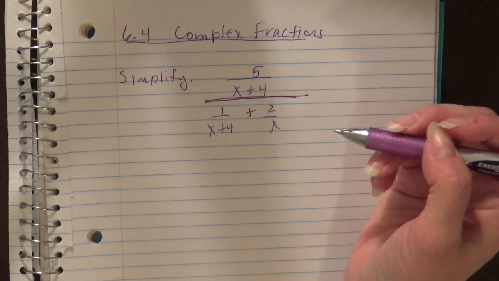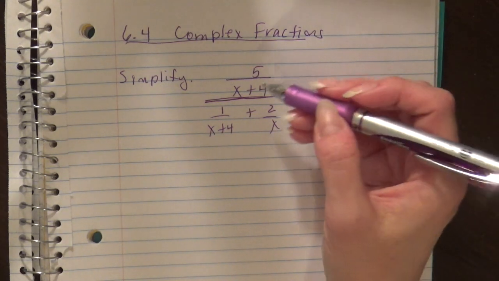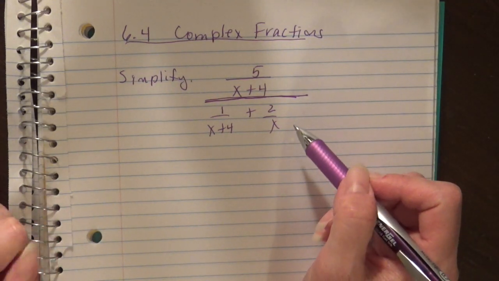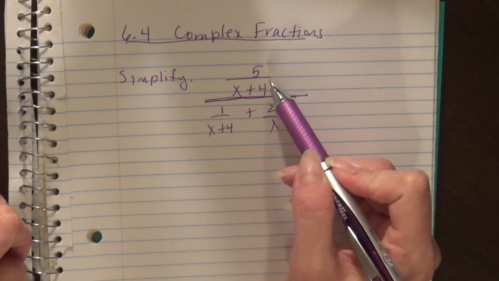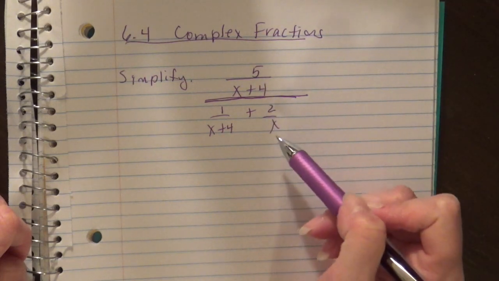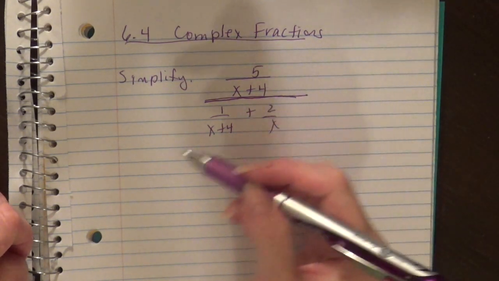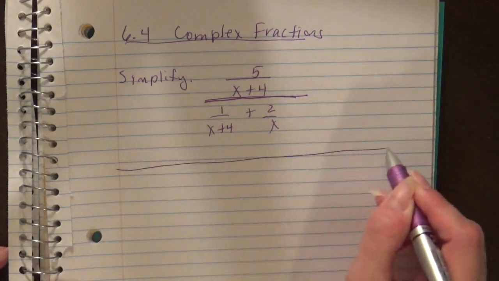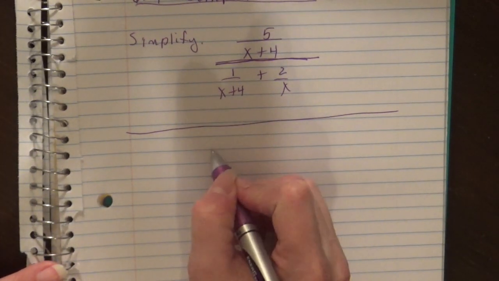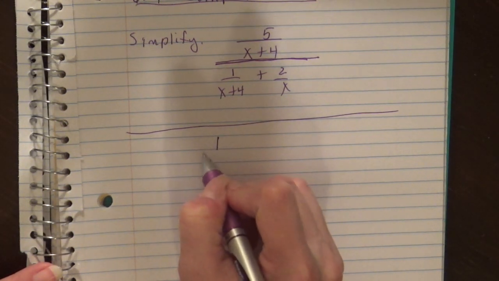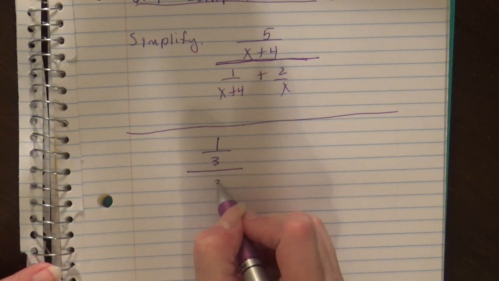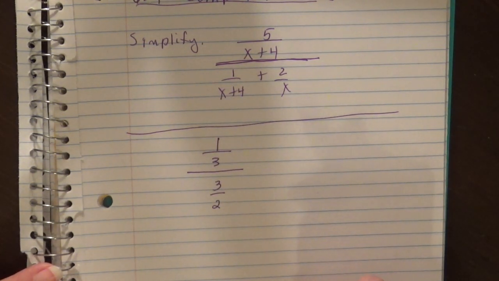Okay? To simplify this type of situation, if you've got just one fraction in the top and one fraction in the bottom, let's look at that real quick before we do this one. I'll come back to this in a second. Let's say you just had one fraction in the top, so maybe you've got 1 over 3, and then in the denominator you've got 3 over 2. So 1/3 divided by 3 halves, okay?